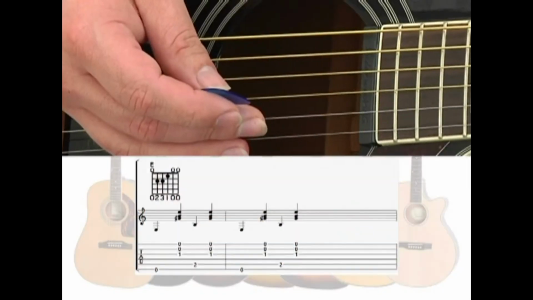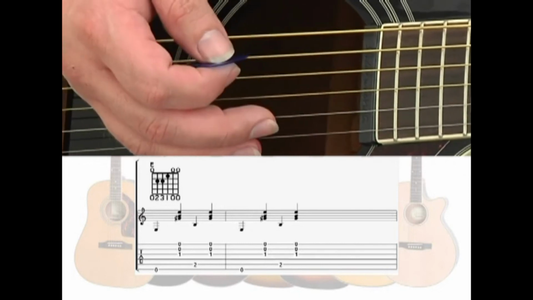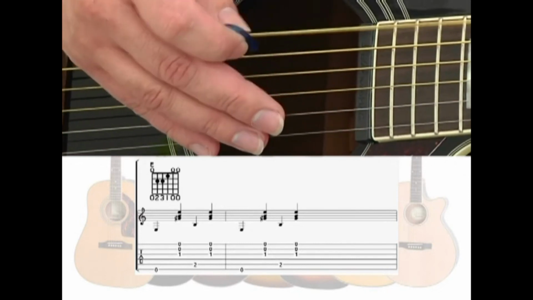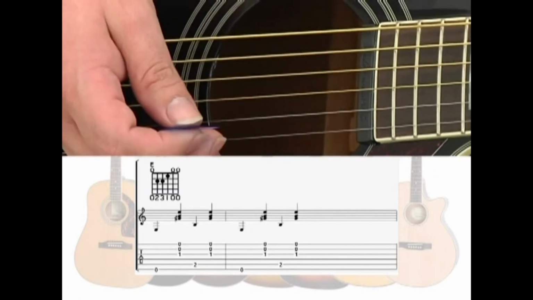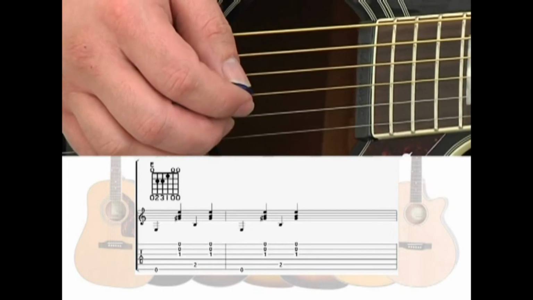This example is slightly varied from the bass notes exercise. First, the bass notes alternate from the 6th and 5th string. Also, notice when you strum the partial chord, you are not including all of the other chord notes.